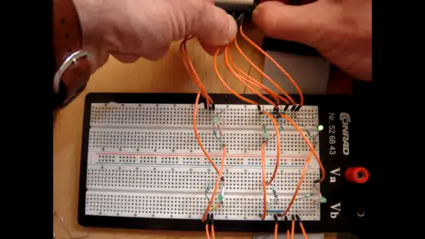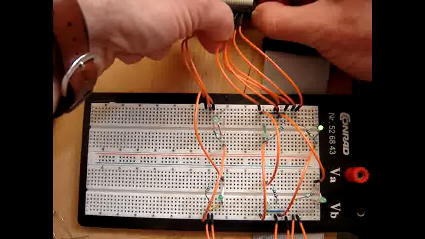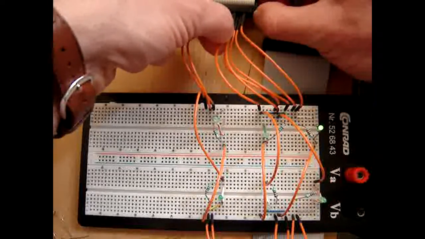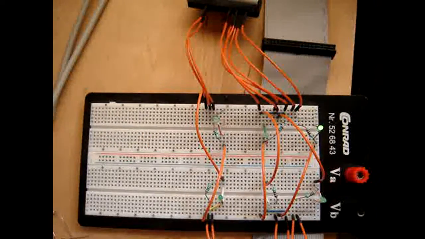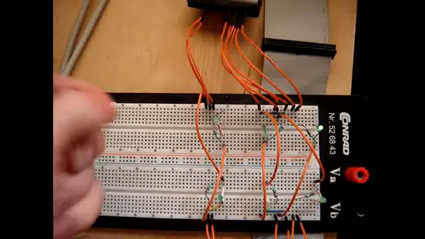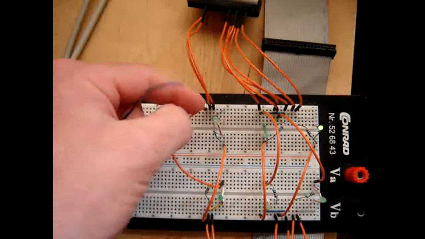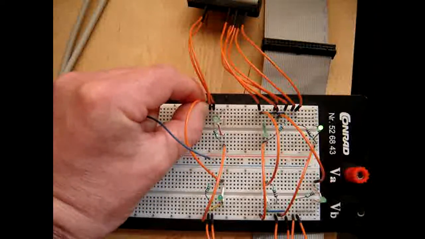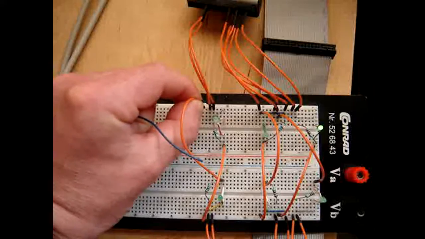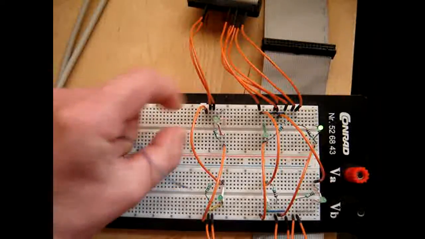So this is 6, 8, 10, 12, 14 and 16. And the same goes for wire 31, which has to be relocated here.